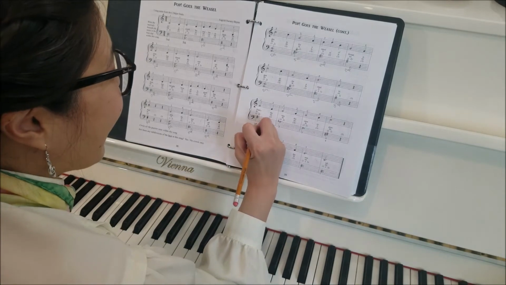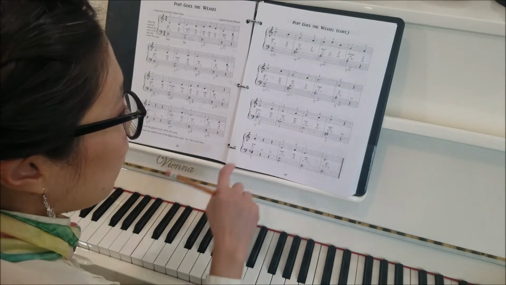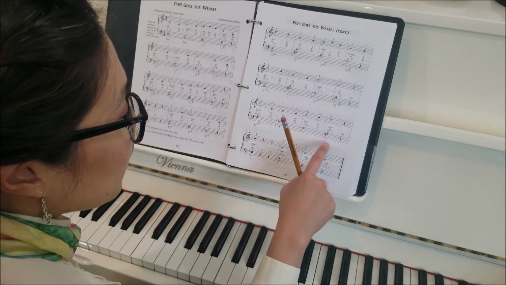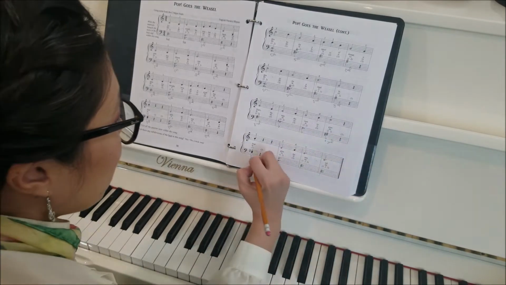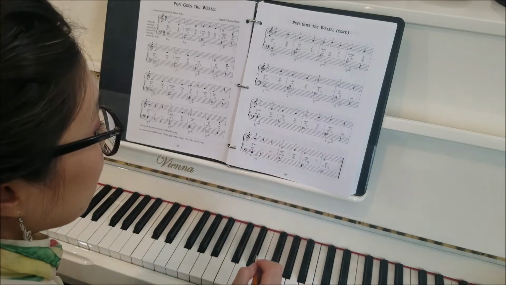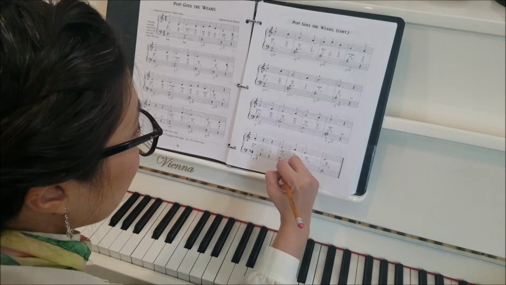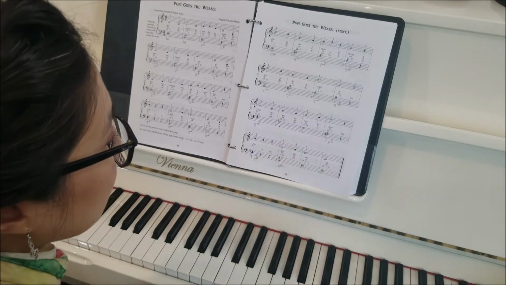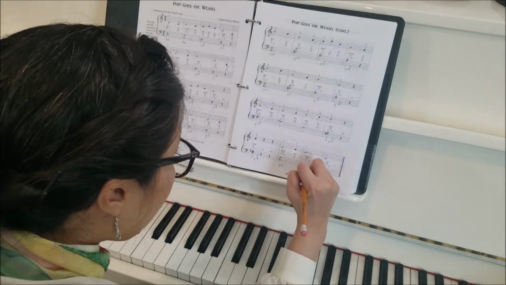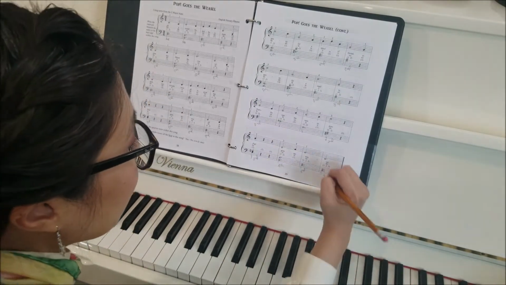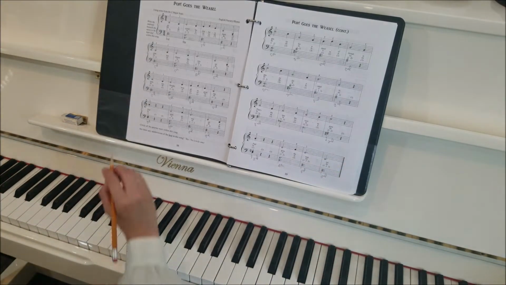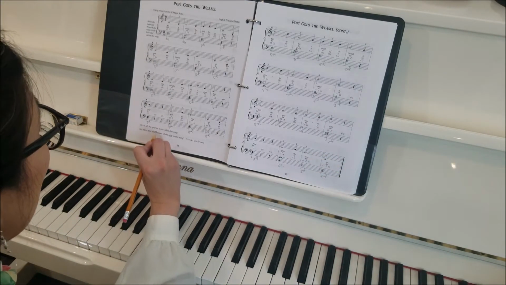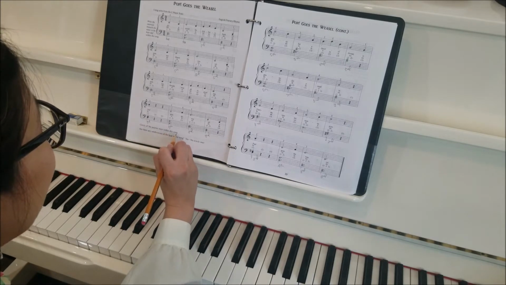Third again. Okay, that's not a chord, so I'll skip it over. Okay, how about that? That's a third. That's a third. Okay, that is a fifth. And then we have a third. Oops. And then a third. All done.